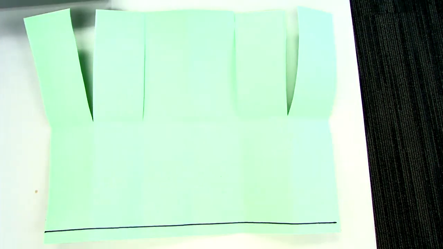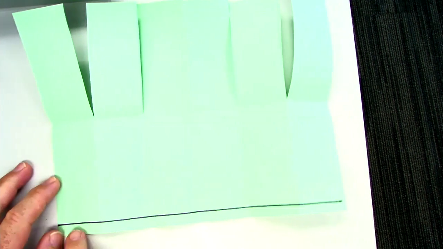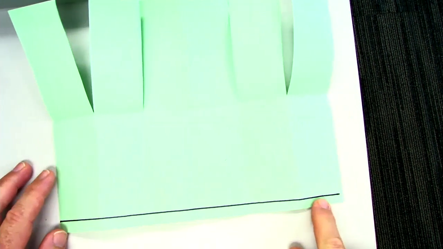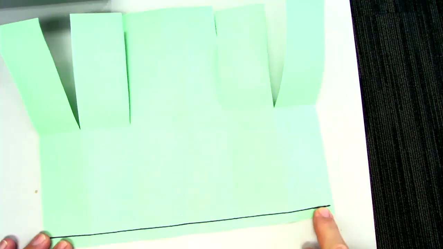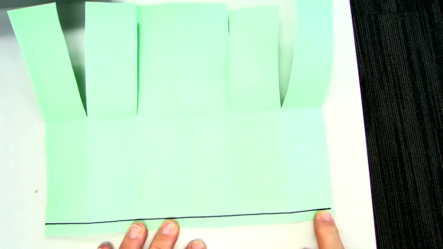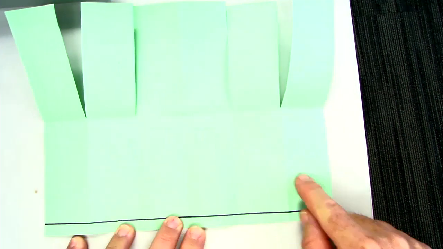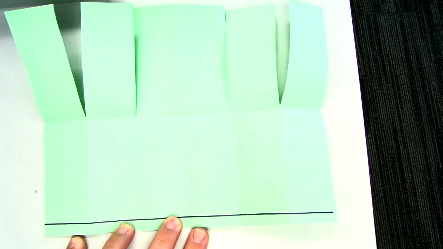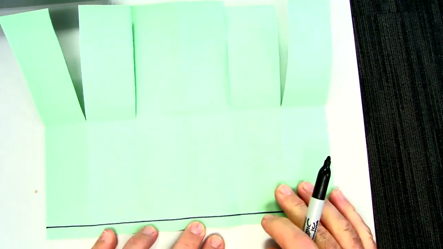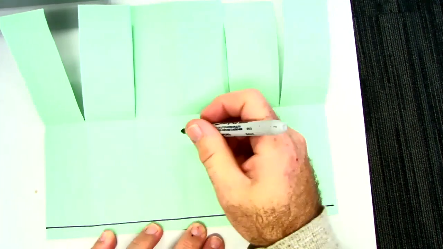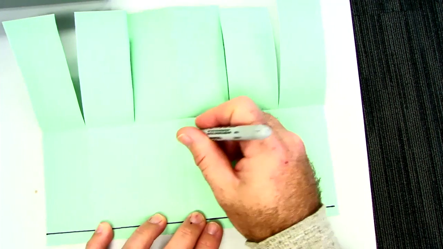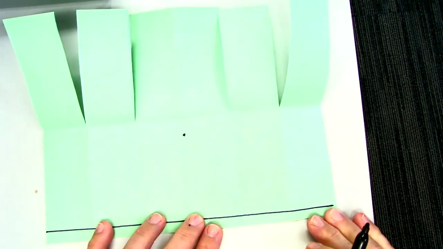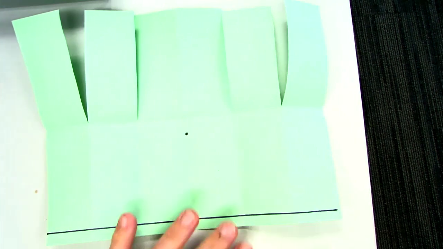Now on the inside, I have drawn a horizontal axis across the bottom here. So here are my windows that I had cut, but on the bottom I put my horizontal axis, because what I'm going to do is draw an approximation of the normal curve inside here. Now, this crease in the middle is where the mean is located, and so that's going to be my highest point. I'm actually going to put a dot up there, just so I know where I'm aiming.